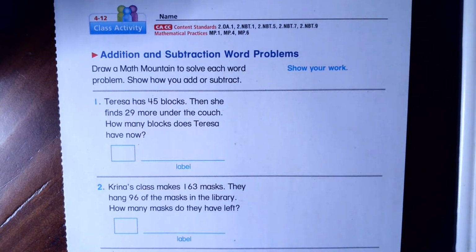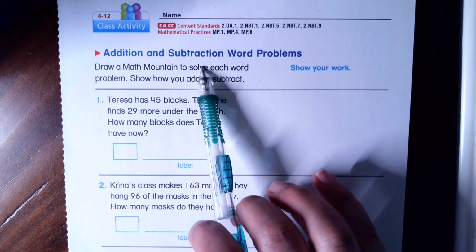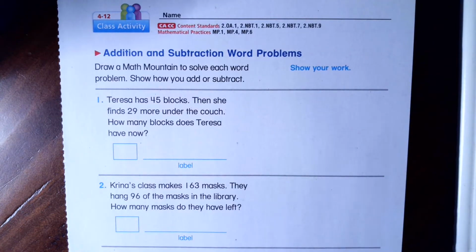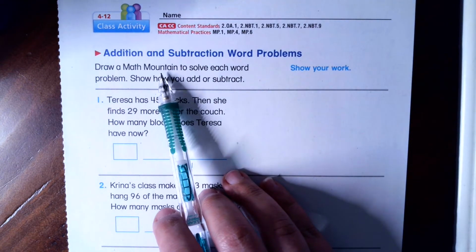So, we are going to take a little bit of a break from only focusing on subtraction, and we're going to solve some word problems today. And if you notice by looking at the title on page 189, they are addition and subtraction word problems. Okay, so we are going to have to figure out whether we're doing addition or subtraction, and then we'll be solving. They also want us to draw a math mountain to help us solve.